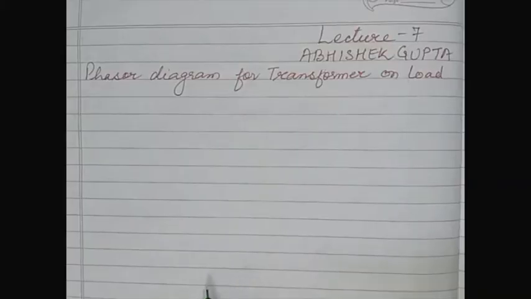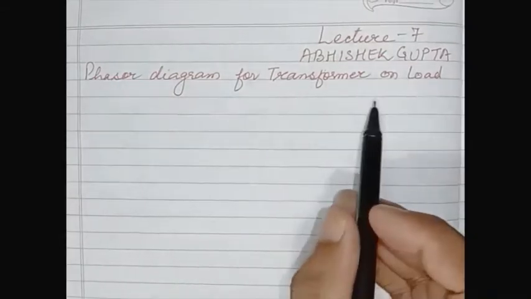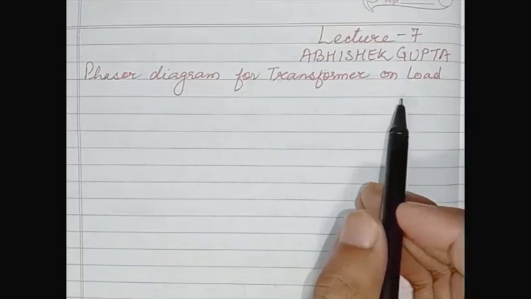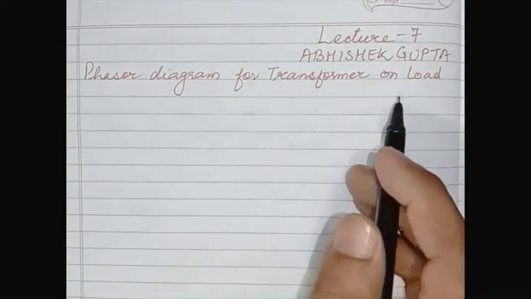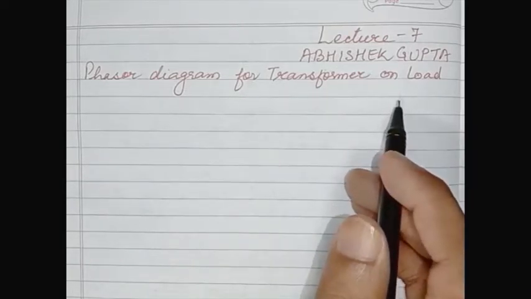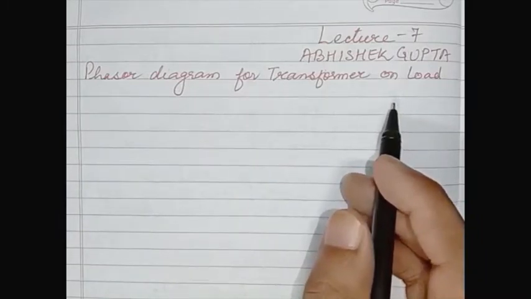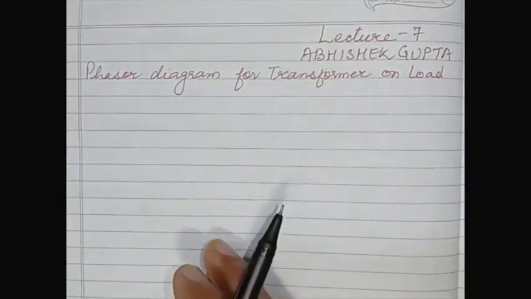Hello student, in this video we will discuss the phasor diagram of a transformer on load. In the previous lecture, we discussed the transformer on load. There we learned the theory of how a transformer works when it is loaded, when the secondary terminal is connected to a load.